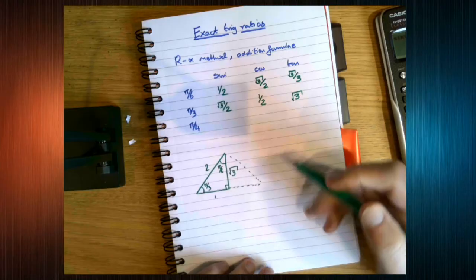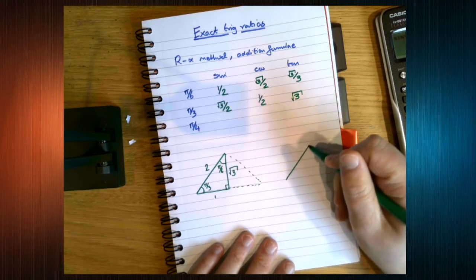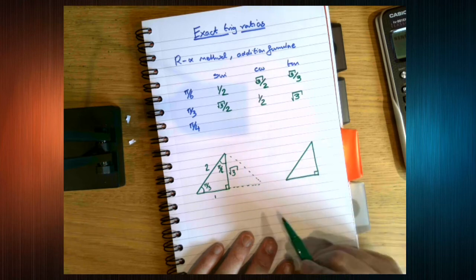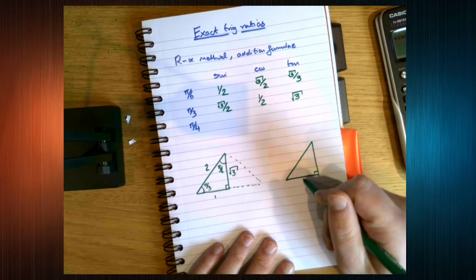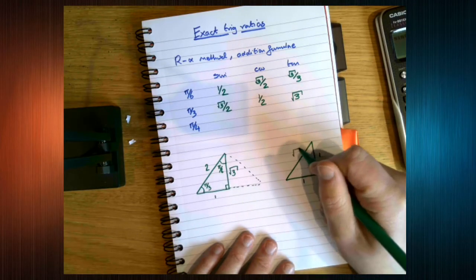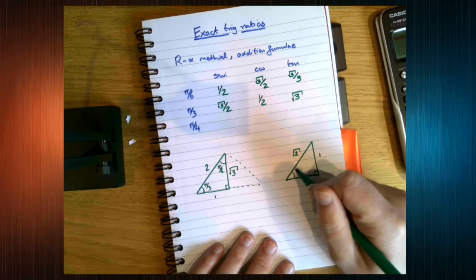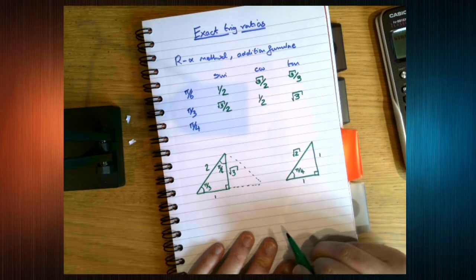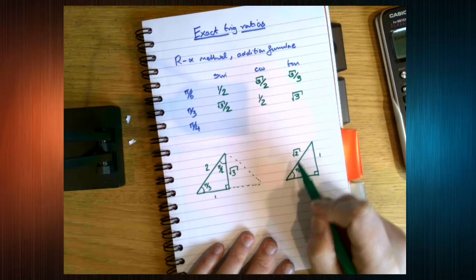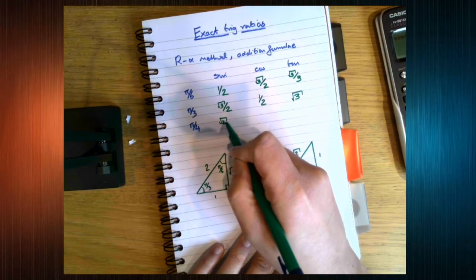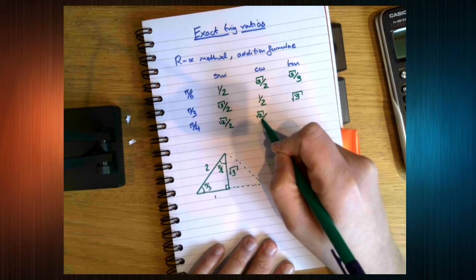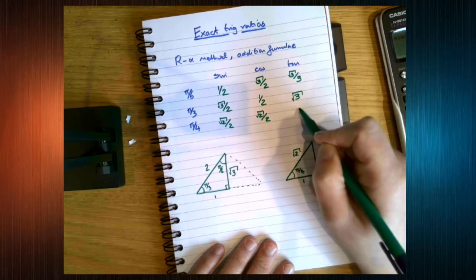Pi over 4, slightly different. We use a different triangle. We still use an isosceles right-angled triangle, but this time we have side length 1, so this is root 2, this is pi over 4. Sine, opposite over hypotenuse, 1 over root 2, which simplifies to root 2 over 2. Cos is the same. And then tan is 1.